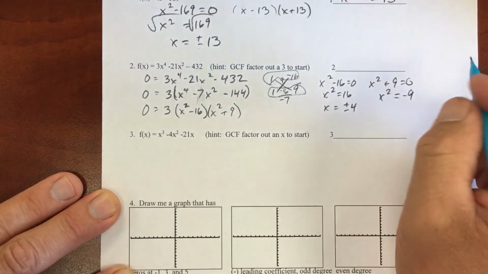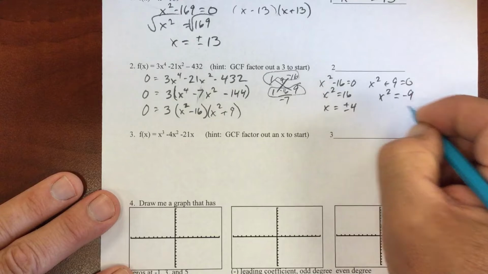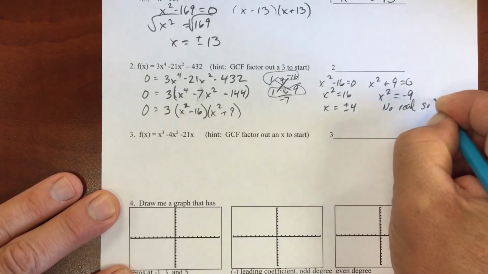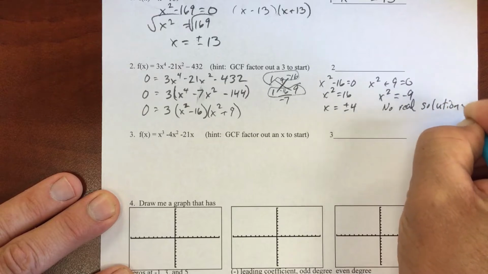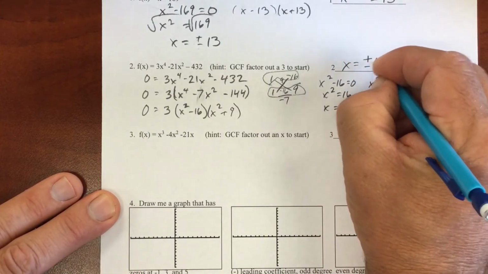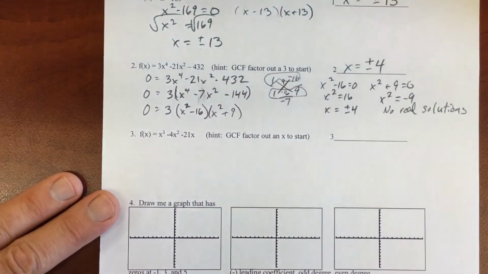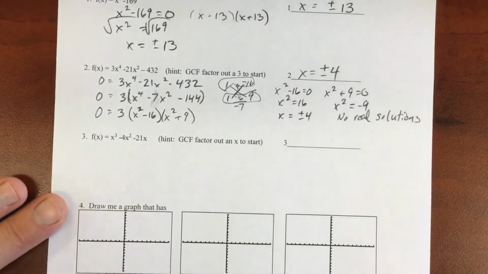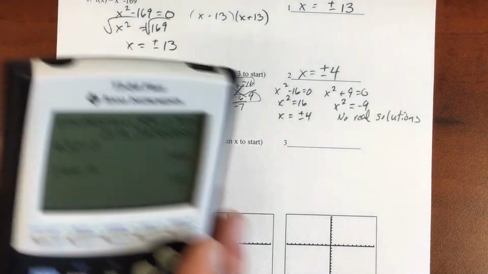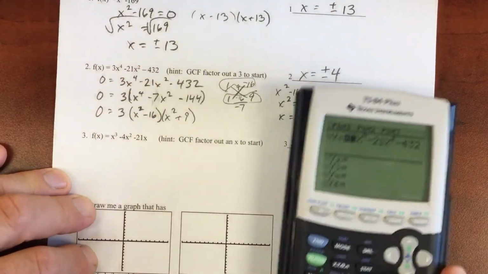And right here, I'll let you put the i, if you remember from algebra, or you can write no real solutions for this part. So I'm going to write up here that x equals plus or minus 4 because these aren't real solutions. And in this class, we actually haven't dealt with the i yet. So let's look at the graph real quick.